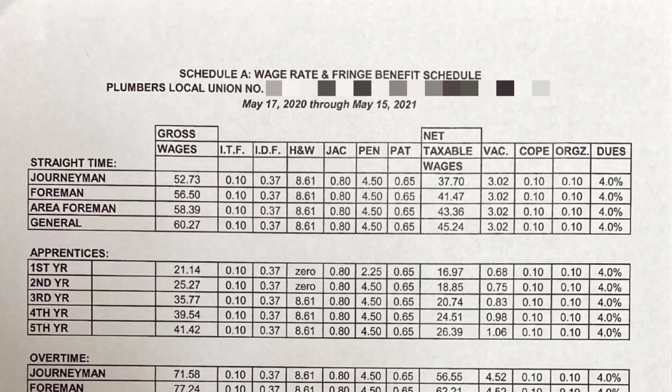Another key point to remember is that when you're entering labor codes or craft codes in Corecon, you're trying to come up with a total labor cost. That means that items deducted from an employee's paycheck or withholdings would not count toward a total labor cost. Total labor cost is the gross wage plus any fringe benefits or fees paid by the employer out of their pocket. In this case, we're looking at a plumber's union.